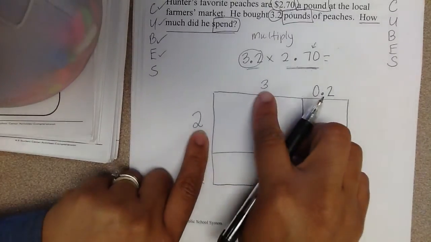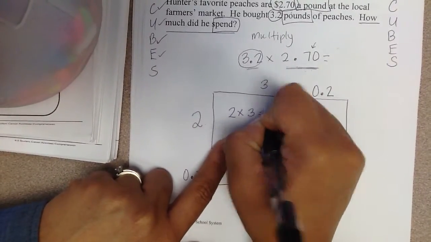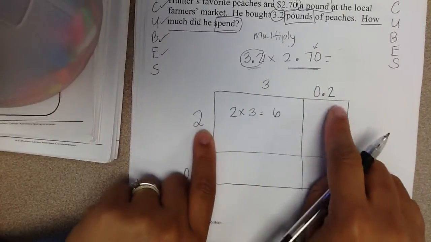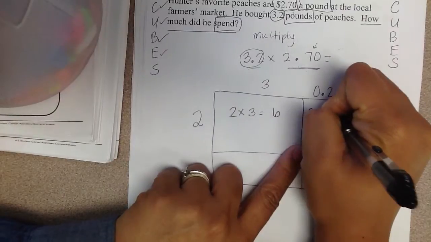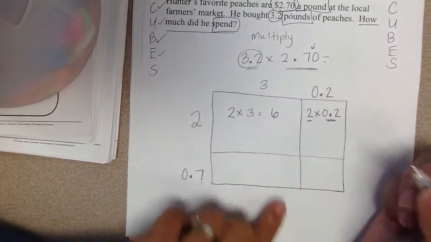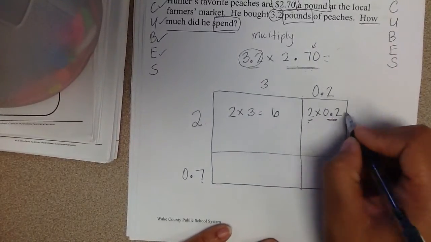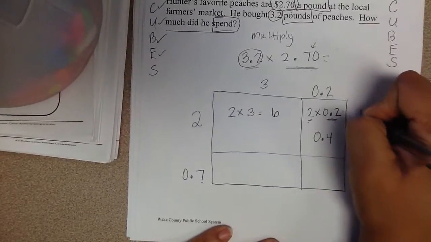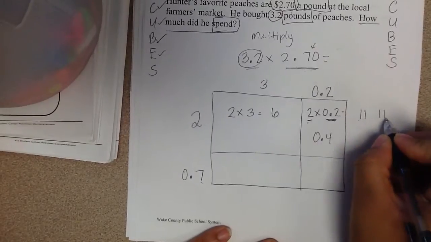When I look here, I'm multiplying 2 times 3 in this box. 2 times 3 is 6 wholes. Over here I'm multiplying 2 times 2/10. Now there's a whole number times a decimal number, and we've learned how to do that. So 2 groups of 2/10 is equal to 4/10. How do I know that? Well, if I have 2/10 and then I have 2/10 again, that's 1, 2, 3, 4/10.